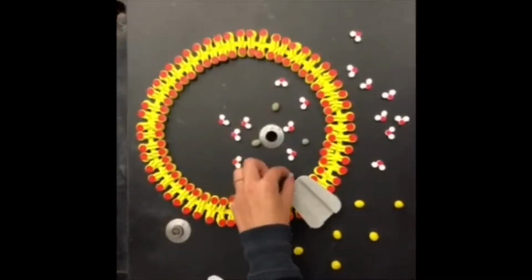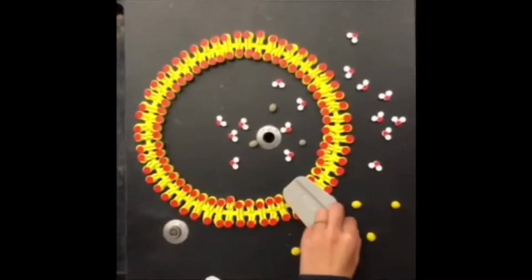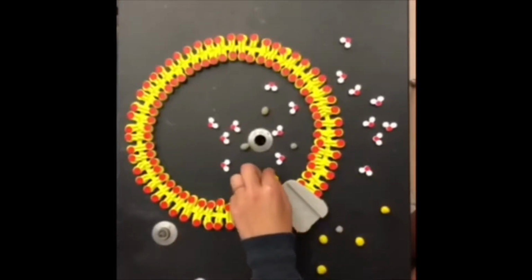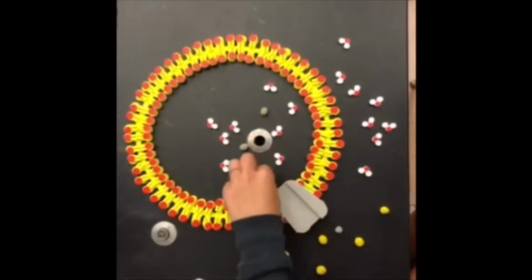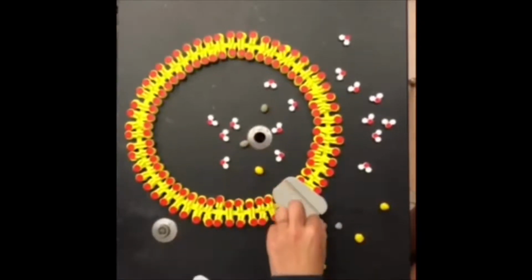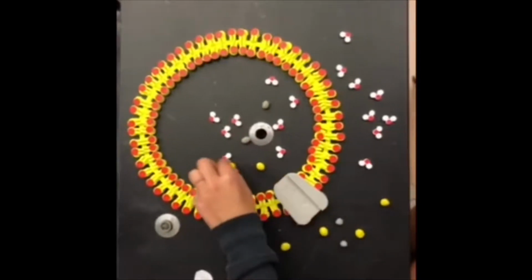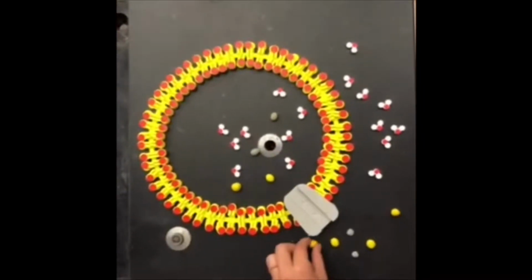Facilitated diffusion is the movement and diffusion of polar molecules and ions through transport proteins across a cellular membrane. Channel proteins are integral proteins that are embedded in the cellular membrane. They have a hydrophilic channel that allows certain polar molecules and ions to pass through the cellular membrane.